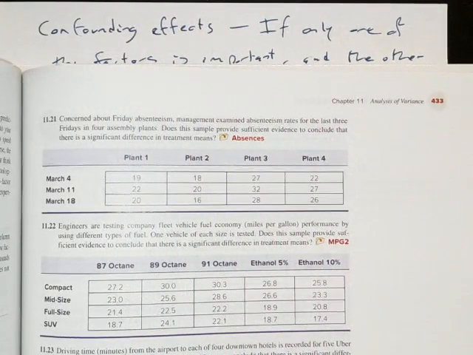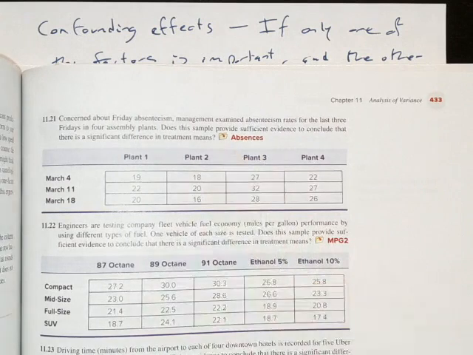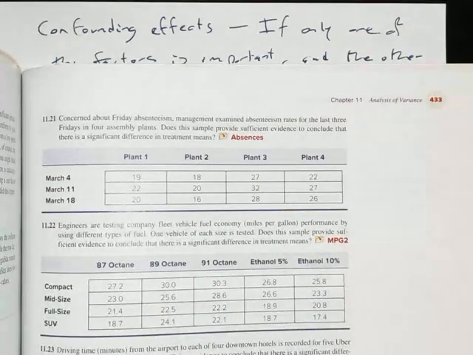So I'm going to pull up this data set in Excel and walk us through exactly the same ideas we did on Friday. The data set in question is absences. Chapter 11, exercises, absences. Absenteeism at 4 plants. Now notice, I only have one data value in each block. That's my without replication idea. March 4th, plant 1, 19 people were out, and so on.